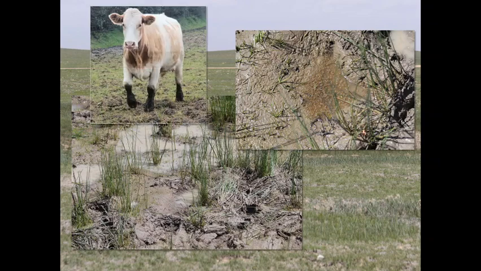So what's happening here? Well, the cows are coming into these wetlands, getting their feet muddy, picking up potentially whole adult organisms themselves in their muddy feet or the eggs that are left over.